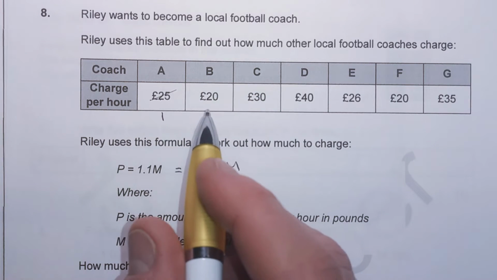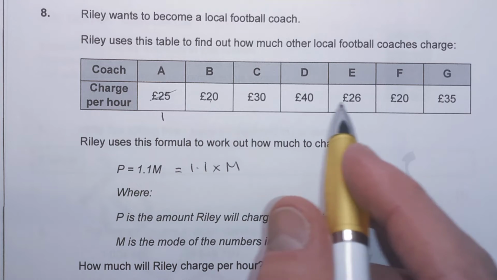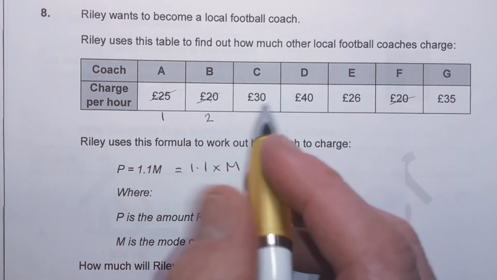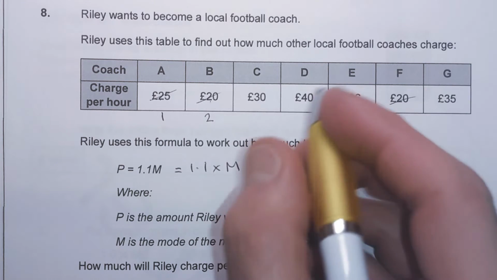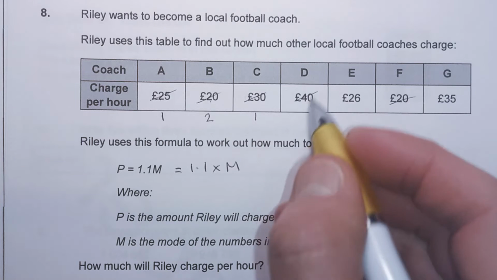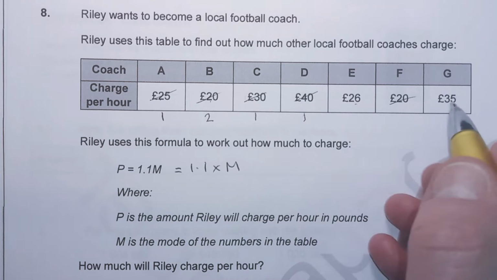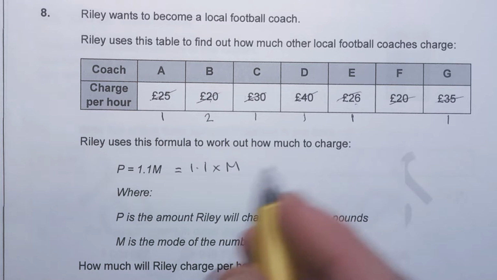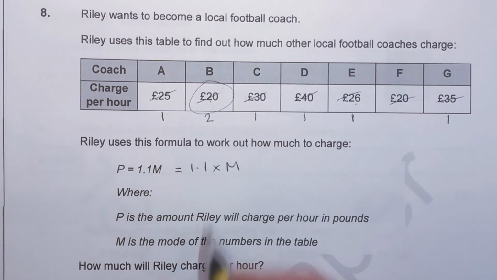We've used that one. What about £20? We've got 1, 2. So that occurs twice. £30, just once. £40, once. £26, once. And £35 once. So the number that occurs most often is £20.